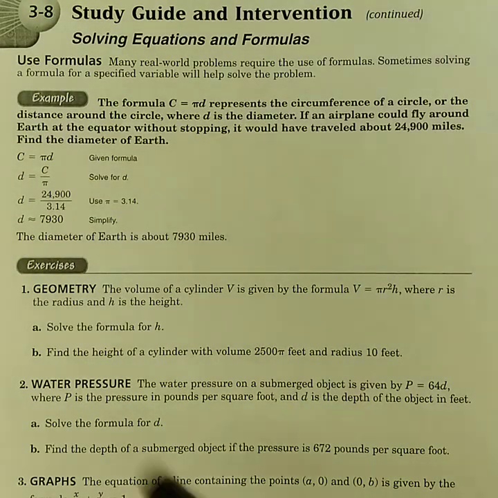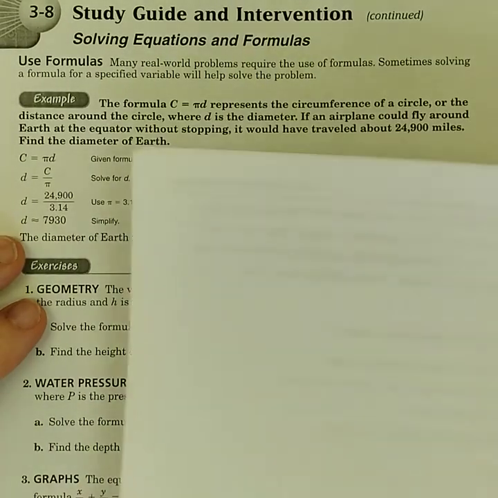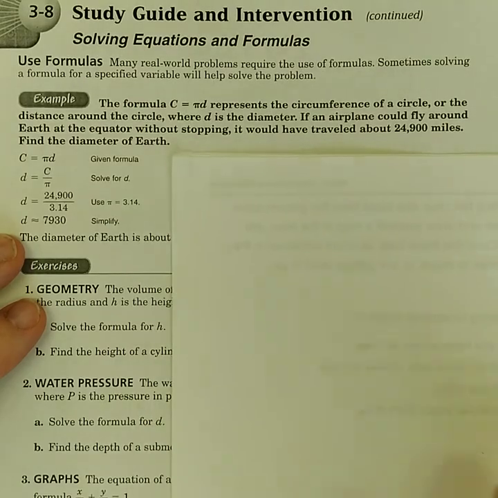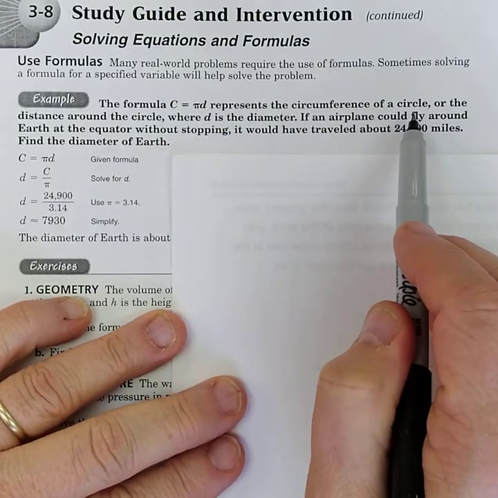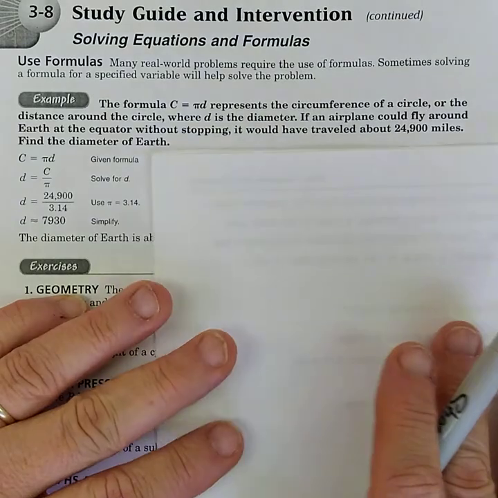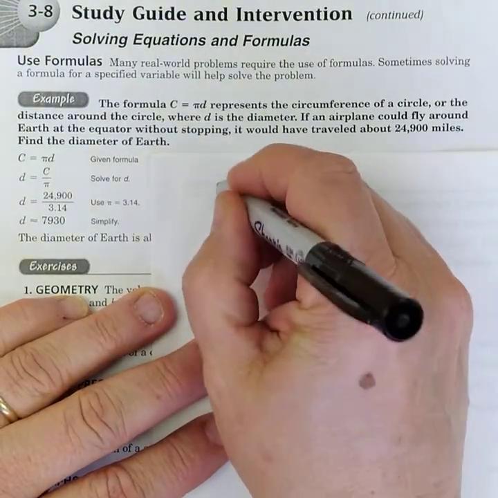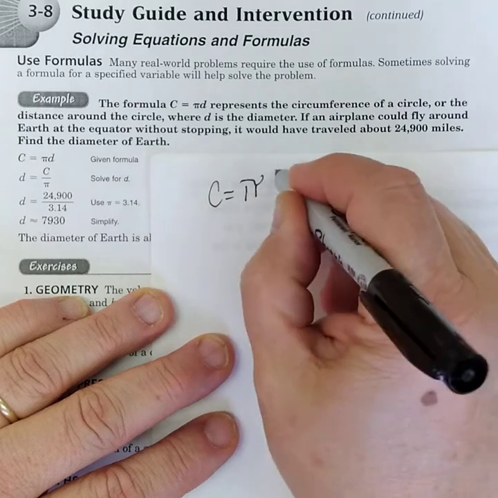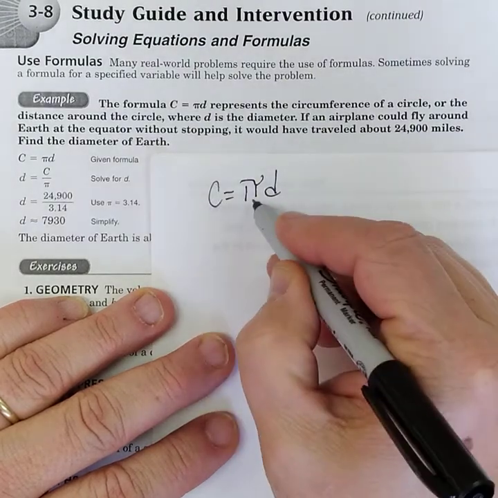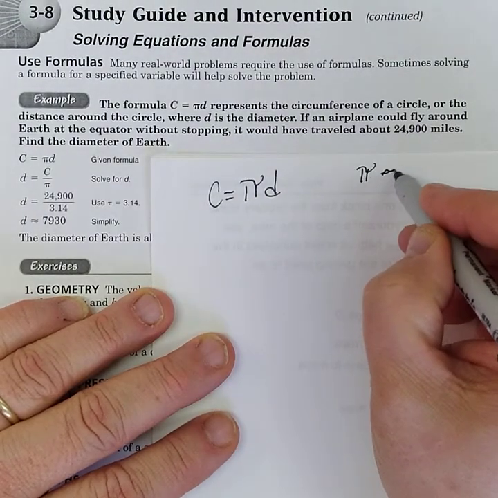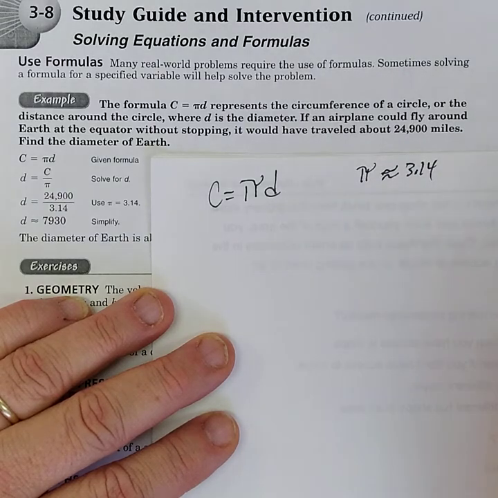Okay, we're gonna work on 3-8 continued, and we're still solving equations and formulas. So I want to work on those a little bit. This first problem here, the example is about the circumference of a circle. The circumference equals pi times d, which represents the circumference of a circle, or the distance around the circle, where d is the diameter. And pi we know is approximately 3.14.